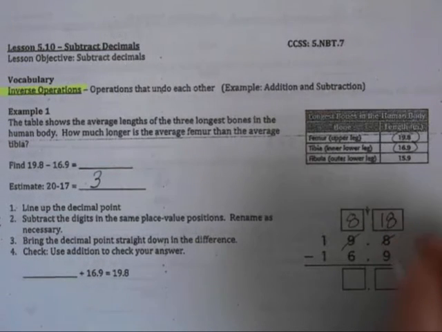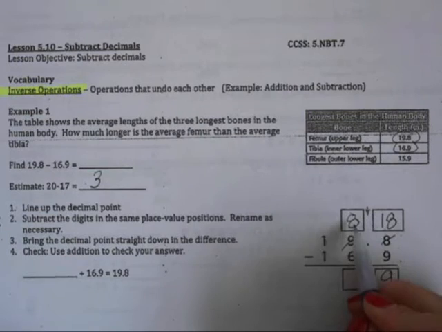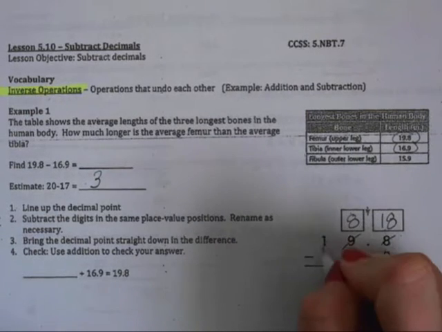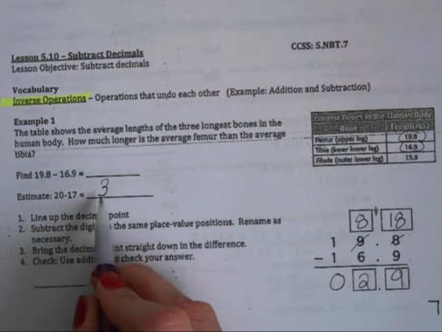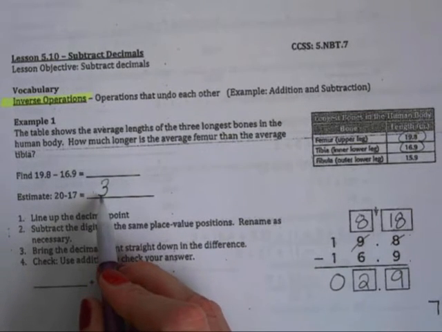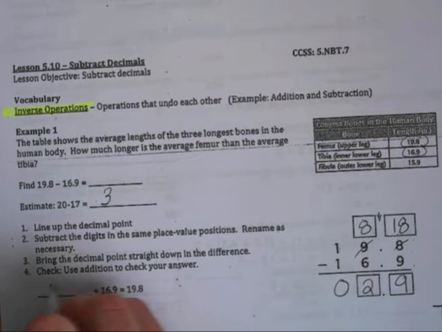So 18 minus 9 is 9. 8 minus 6 is 2. 1 minus 1 is 0. So we have 2 and 9 tenths. That's pretty close to 3, so we're reasonable, but let's check just to make sure.